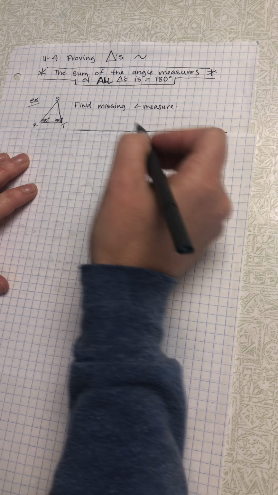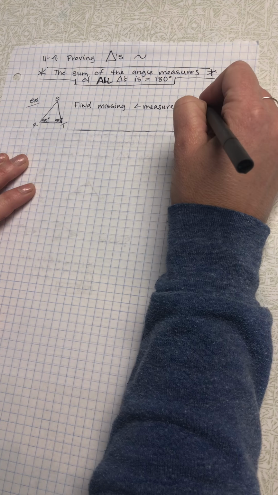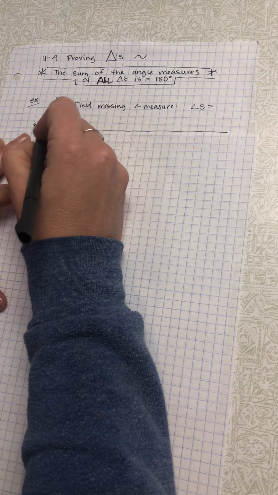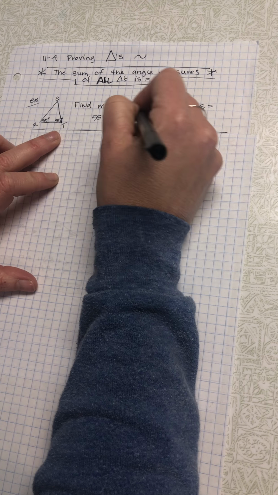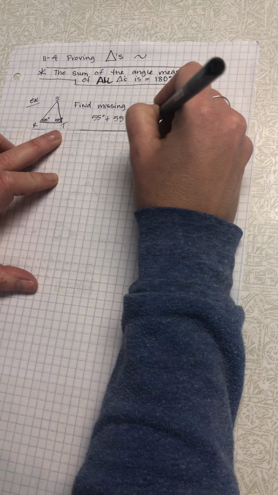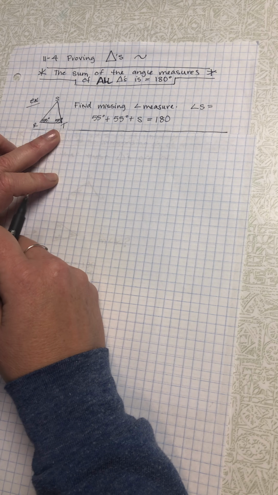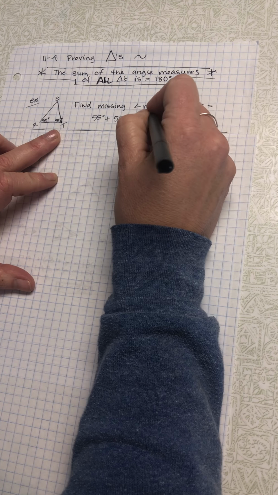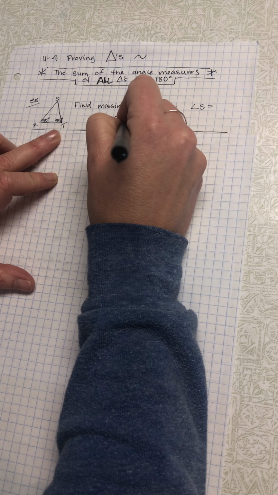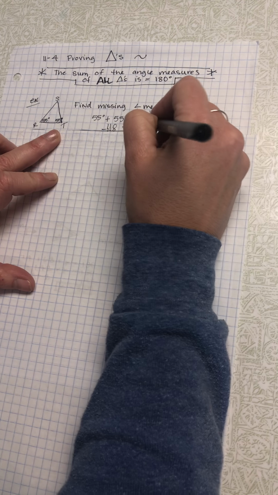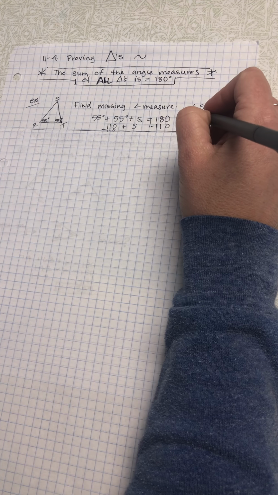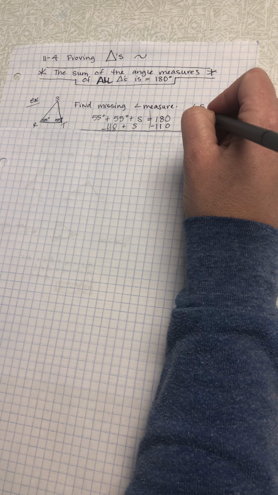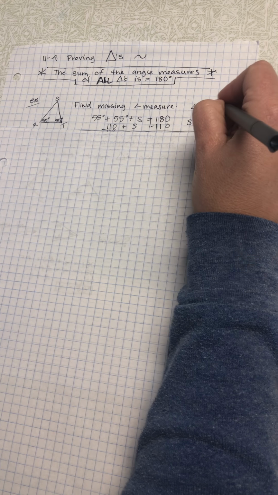If we do an example, let's say we have triangle RST, and we need to find the missing measure here. So that would be angle S, okay? If we know that R is 55 degrees, and we know that T is 55 degrees, if we set that up equal to 180, we can solve just like a normal equation. 55 and 55 is 110. If we subtract 110 on the left and subtract 110 on the right, I'm out of room, but S will be equal to 70 degrees.